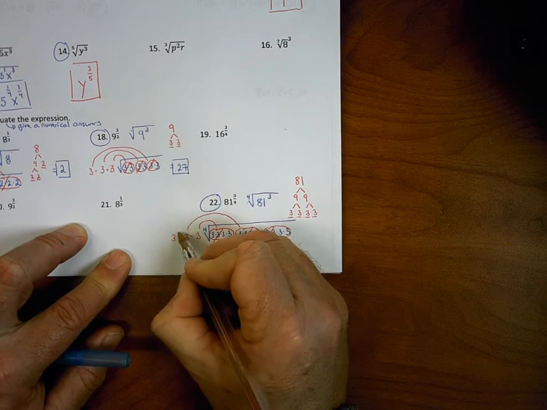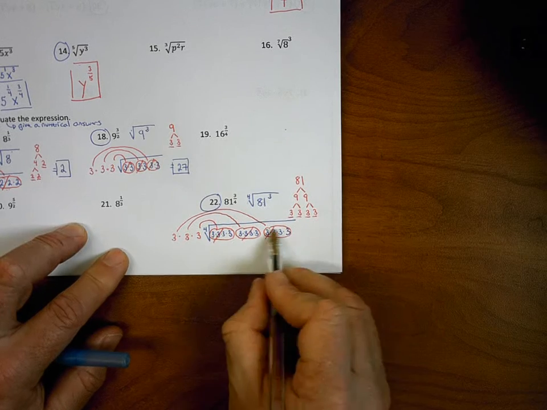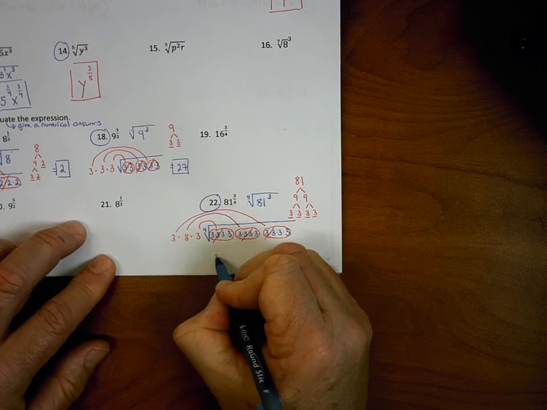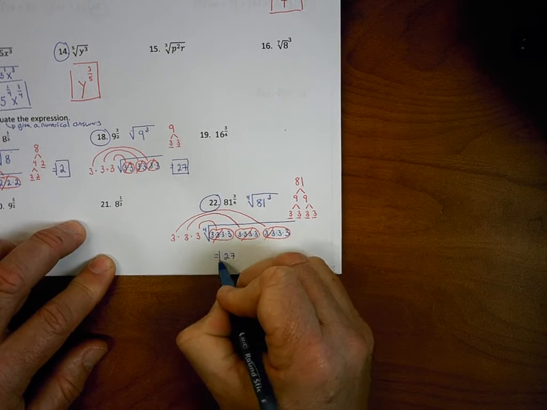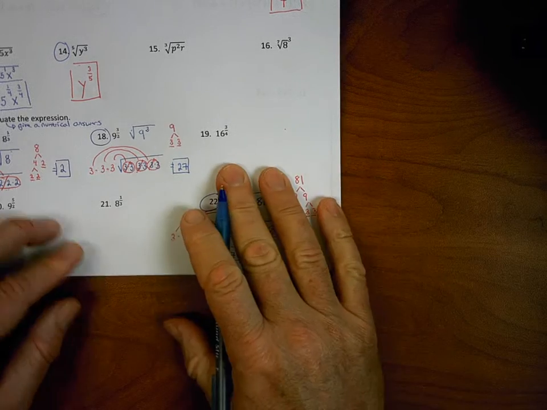That 3 from that set, that 3 from that set. There are no leftovers, so my answer is just going to be whatever these numbers multiply to make. 3 times 3 times 3 is 27. So there's your evaluating of 81 to the 3/4 power.